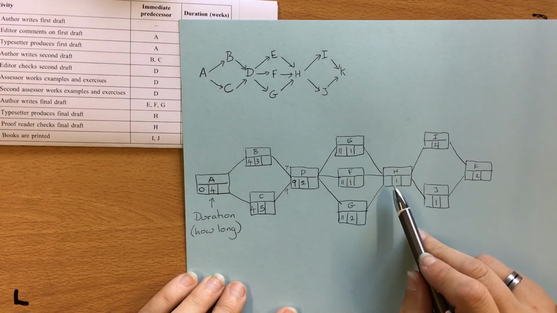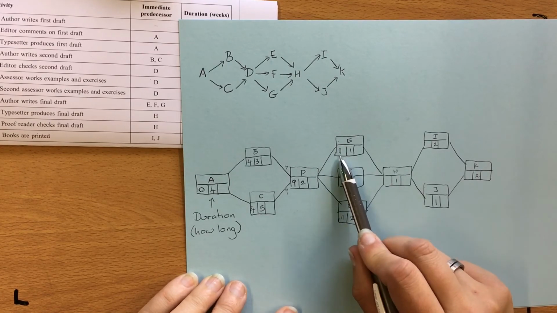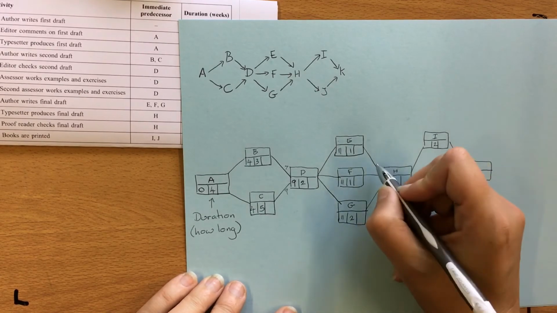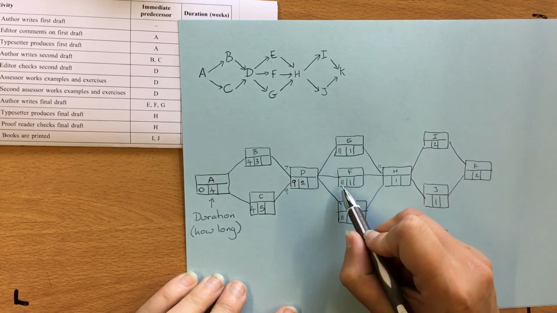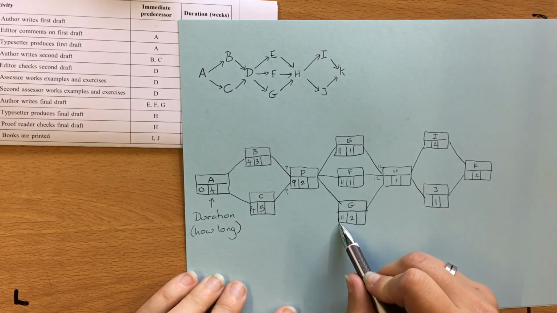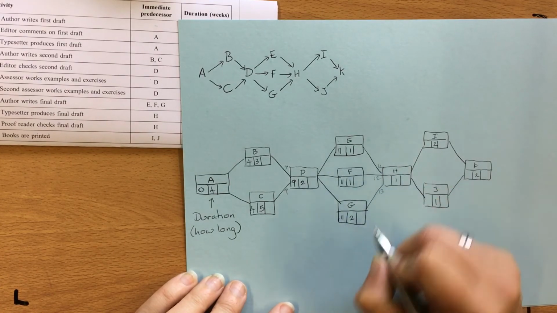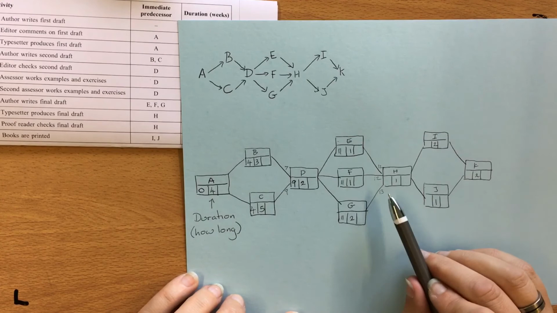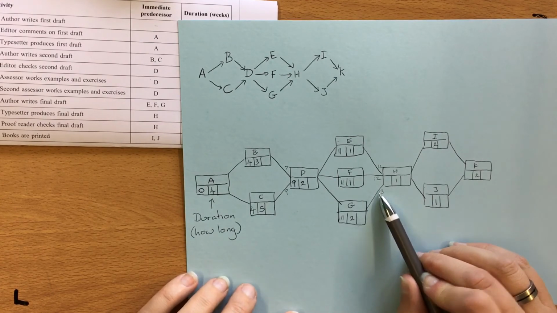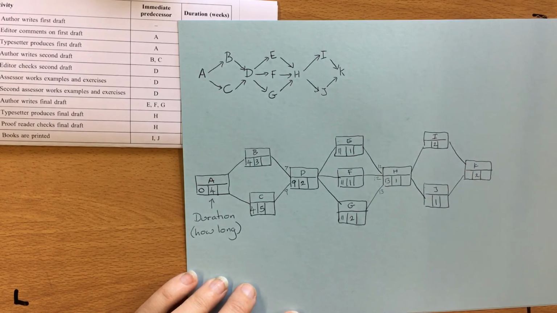We've then got H. H has to wait for all of these. E starts at 11 and takes a week, so will be finished by 12. F starts at 11, takes a week, so will be finished by 12. And G starts at 11, takes 2 weeks, so doesn't finish till 13. So again, we have to wait for our slowest thing to happen. So H can't start until we get to 13.